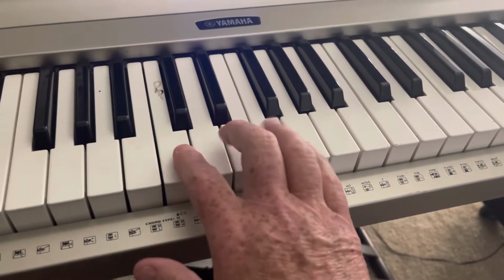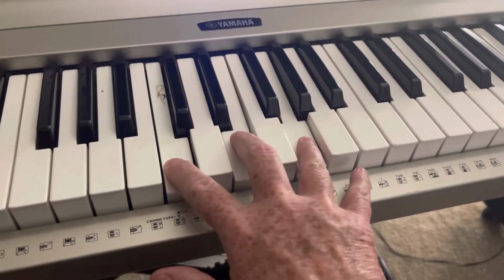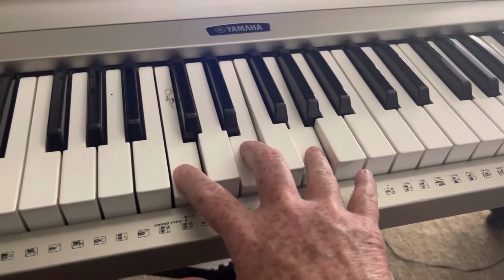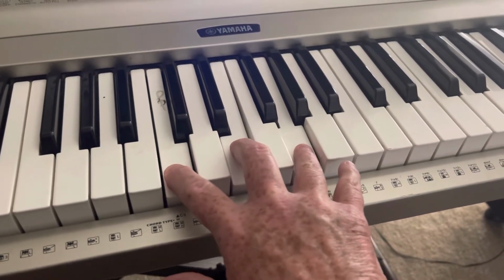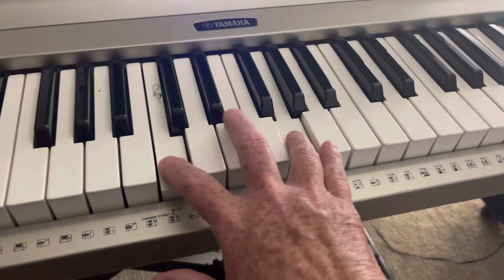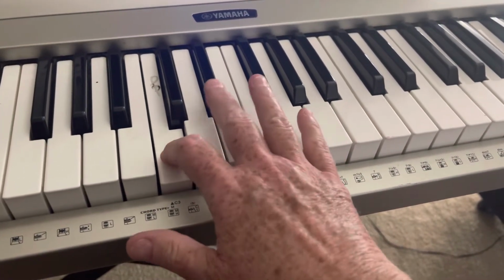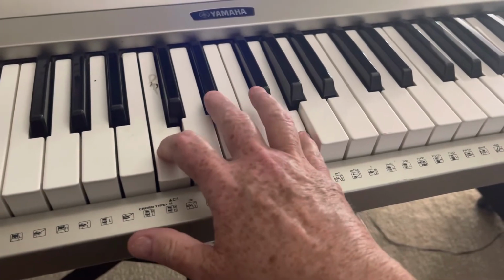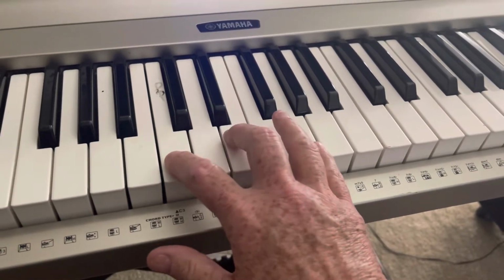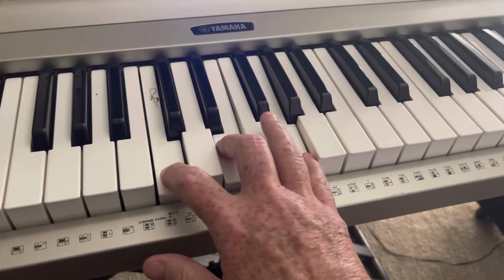So we're going to do the C minor. This is C major. To get a minor, you flat the third. Major, flat the third.